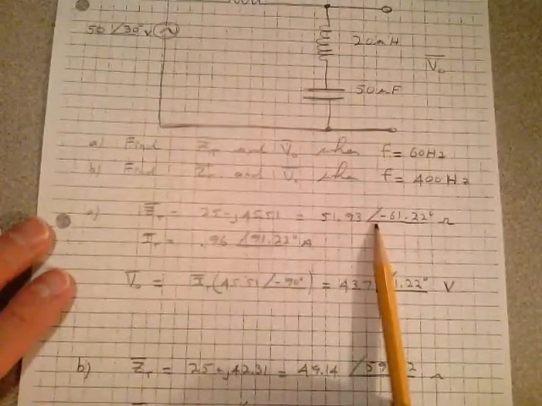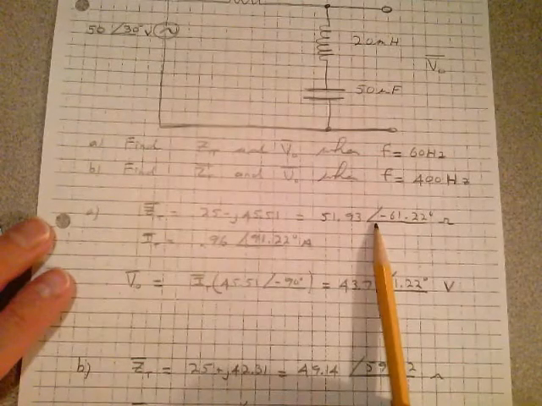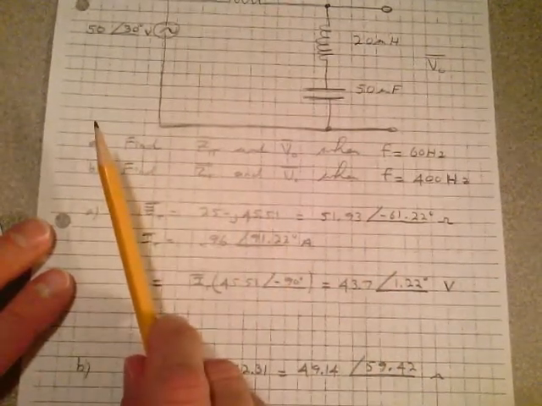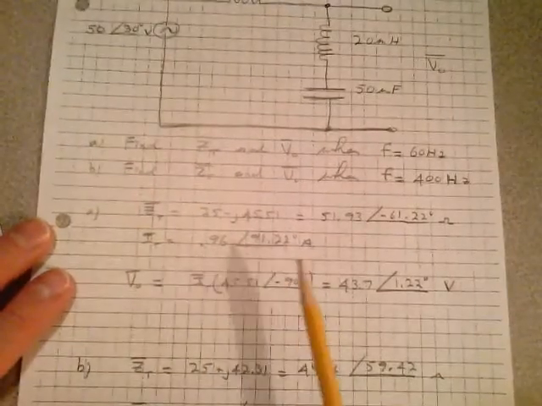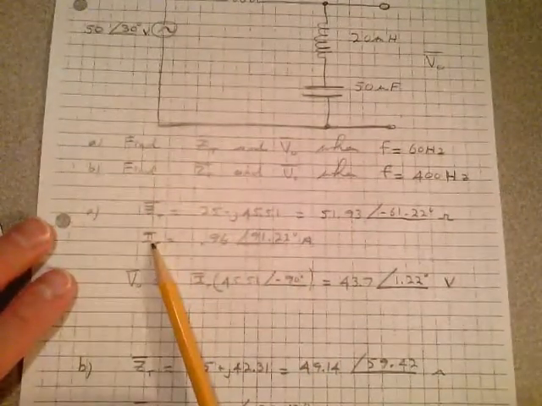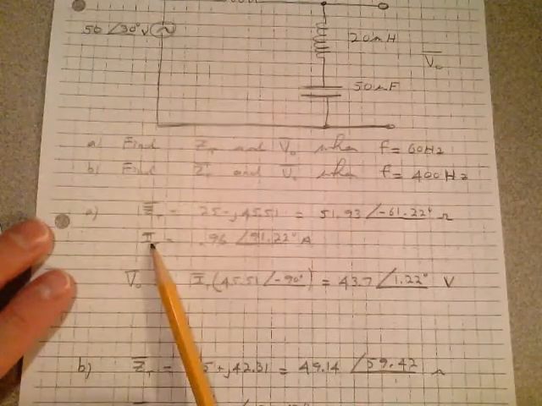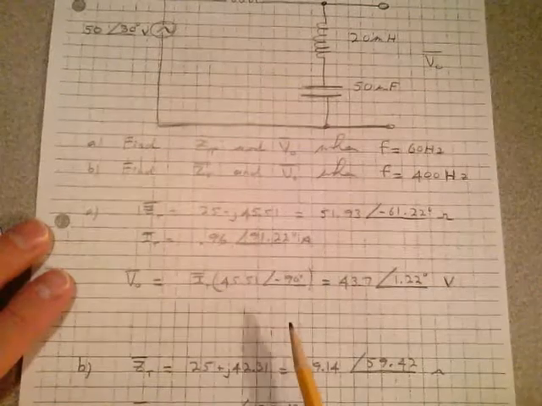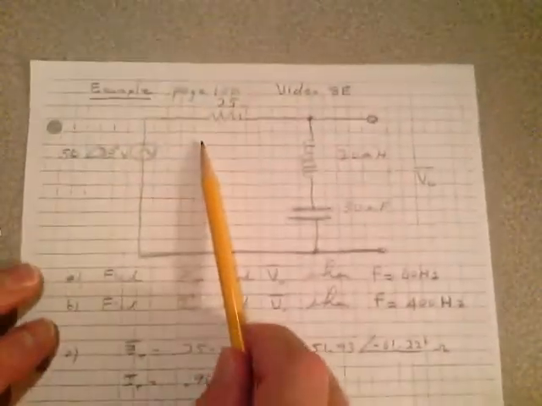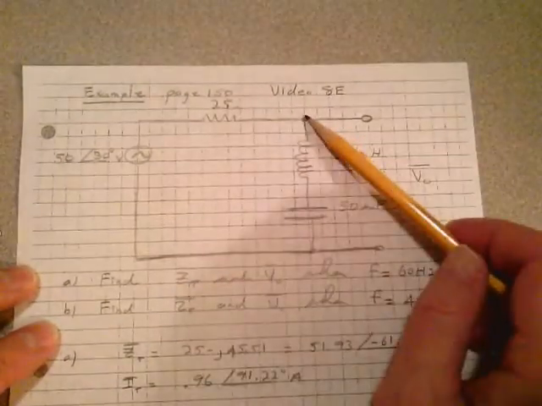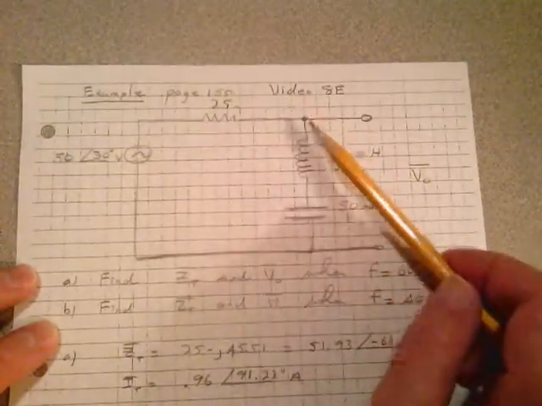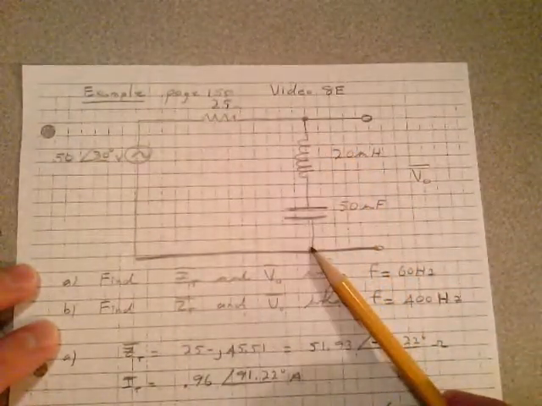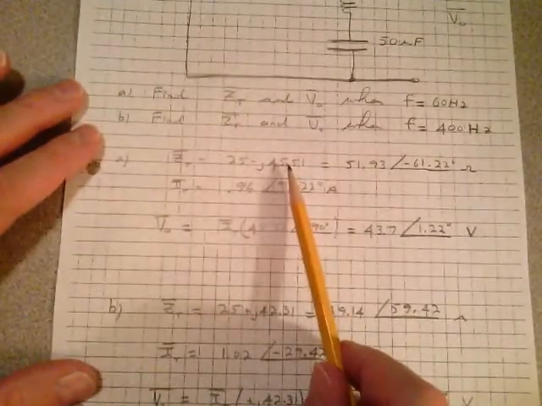Since I know the impedance of the circuit, I can take the phasor voltage and divide it by that impedance to get the total current of that circuit. The total current of that circuit is 0.96 at an angle of 91.22 degrees, and that's in amps. Now that I know the current in this circuit, only one path, I can take that current times just this impedance here, which turns out to be reactive. And we know at that frequency what it is from here to here. We know it's strictly the 45.51.